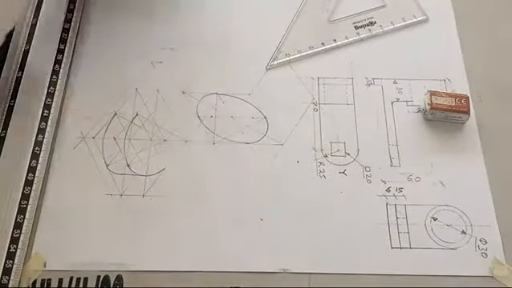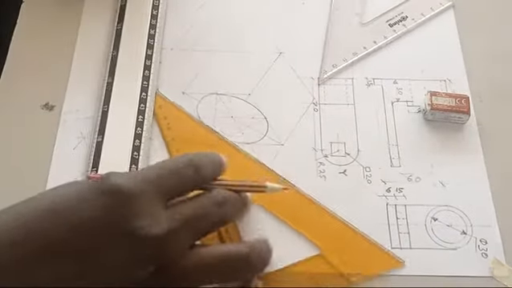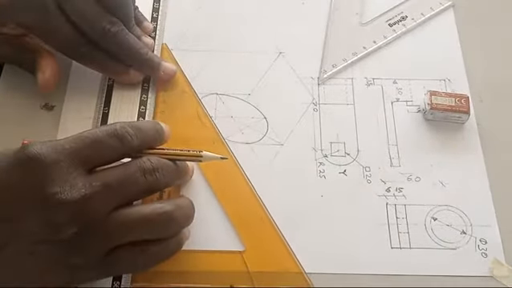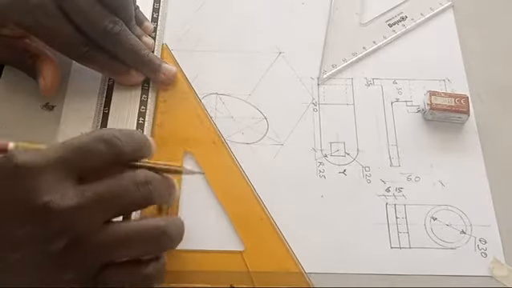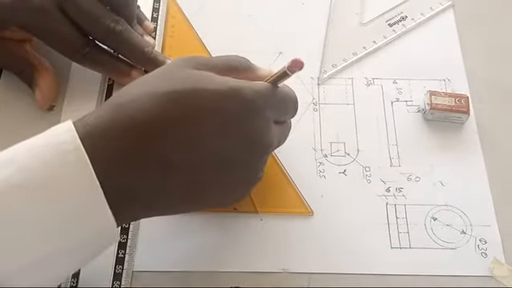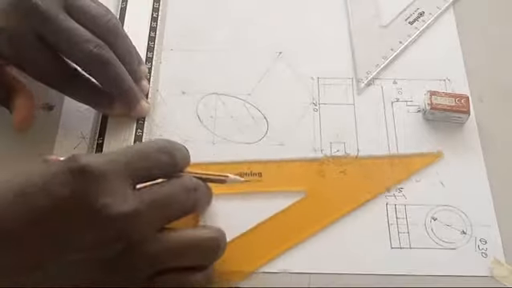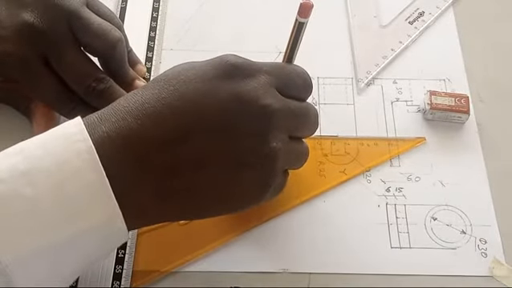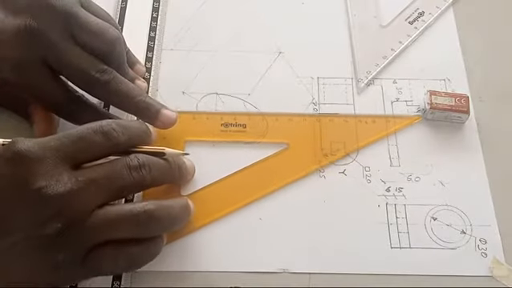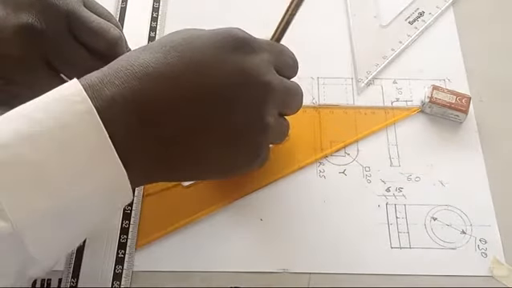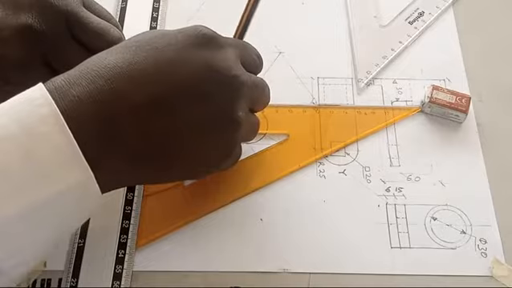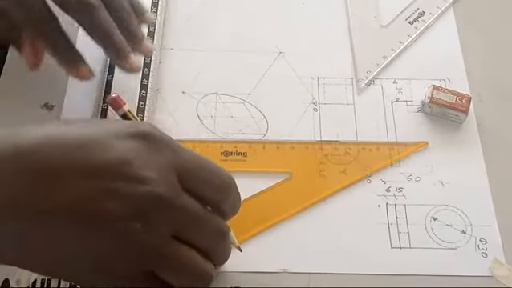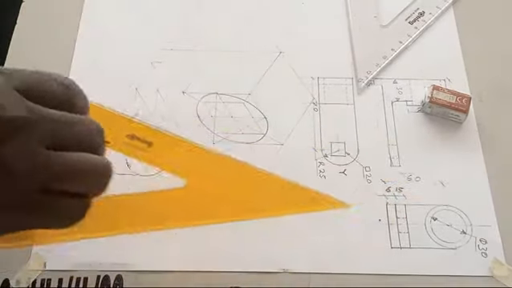So that will give us our square of side 30, like this. So we have a square of side 30.